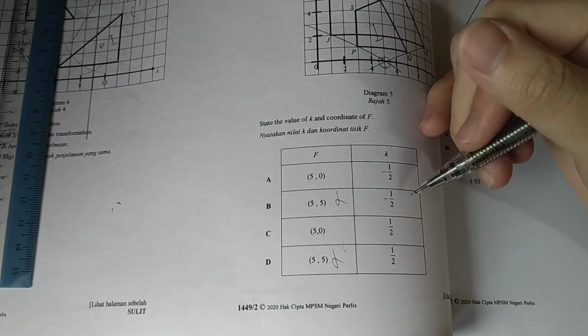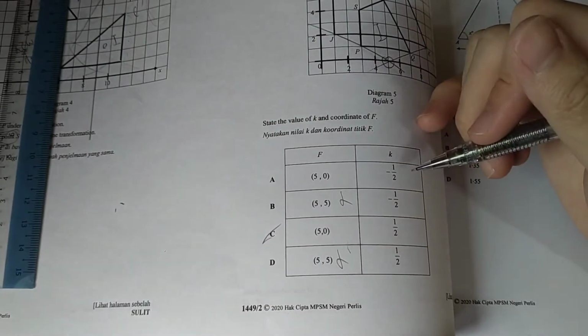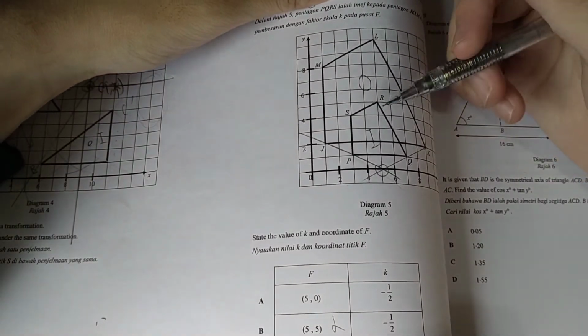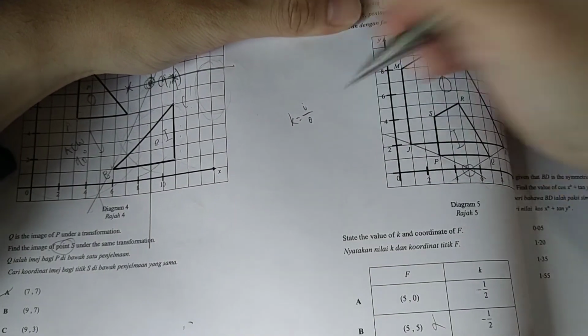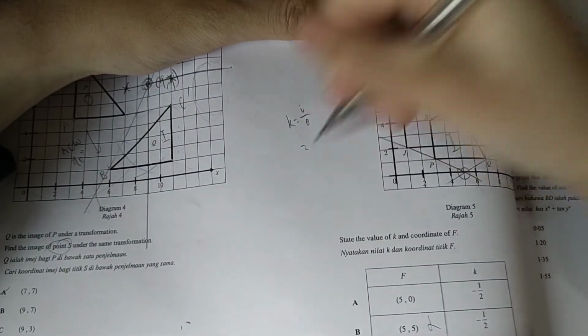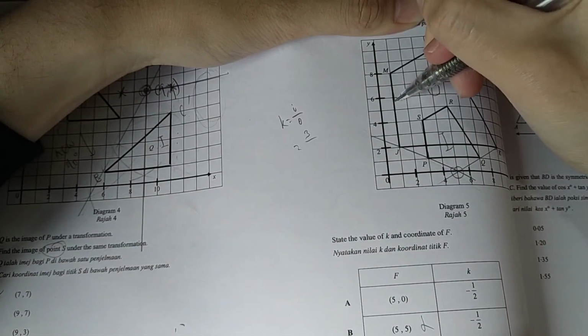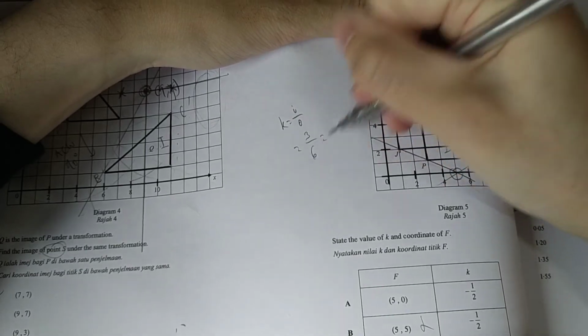Okay, what about the scale factor? 1/2, right? It cannot be negative, guys. Negative means the object and image are inverted. There is no inversion here. Because the scale factor formula is length of image divided by length of object. What is the length of image? 1, 2, 3. What is the length of object? 1, 2, 3, 4, 5, 6. So it's just 1/2 only. There is no negative. Make sure you really understand the concept. Like what happens when scale factor is negative? What happens when the image gets smaller? Make sure you really understand it.